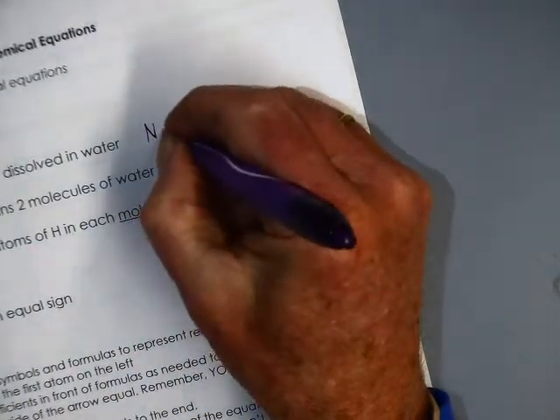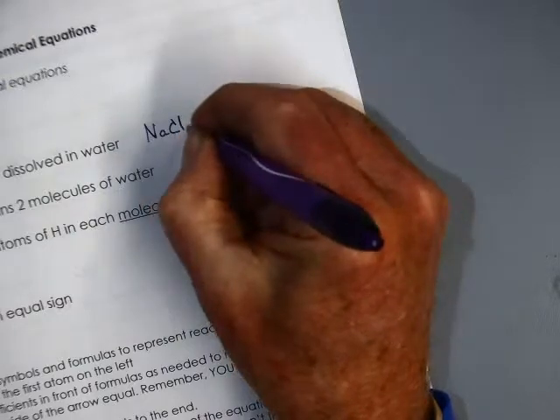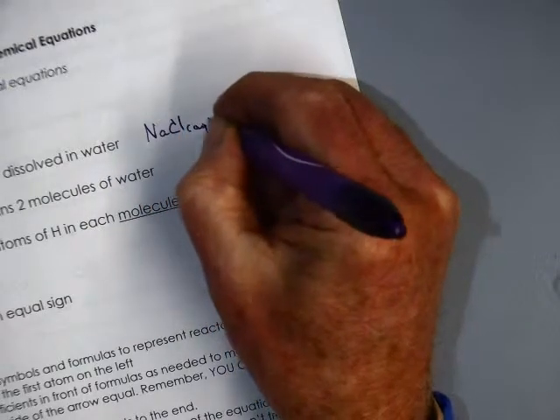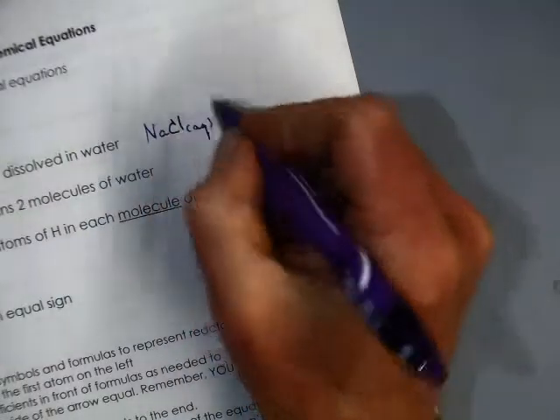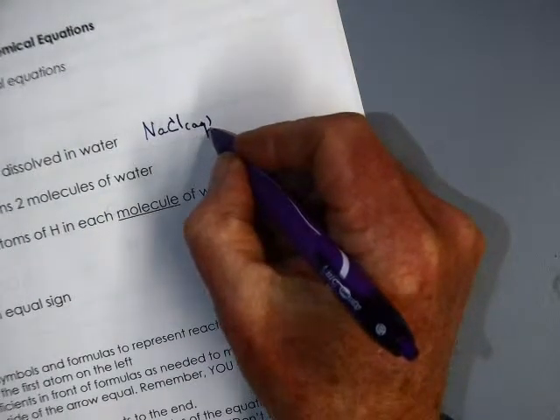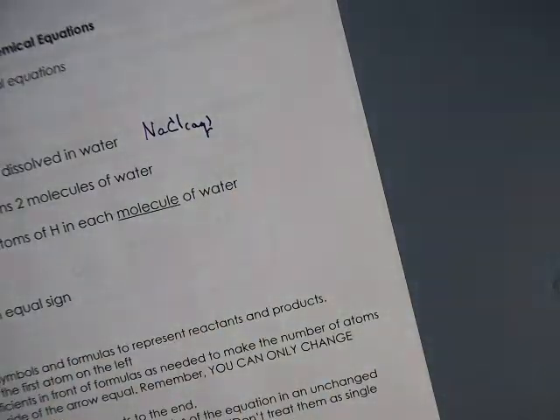So if I said NaCl, aqueous, what that means is that I've taken salt, like table salt, I put it in water and mixed it up. And it's dissolved. It's completely dissolved. Okay? That's all it means. That's AQ.